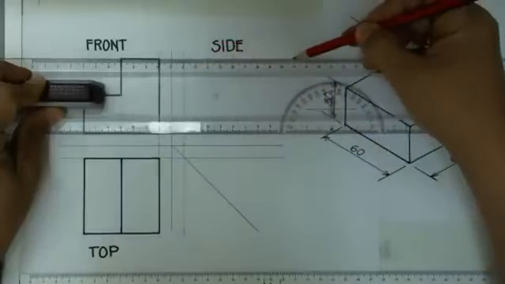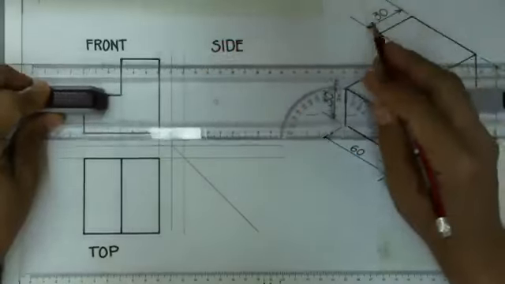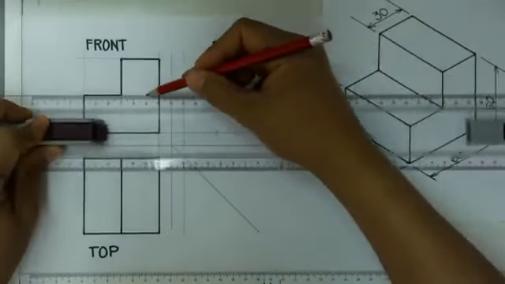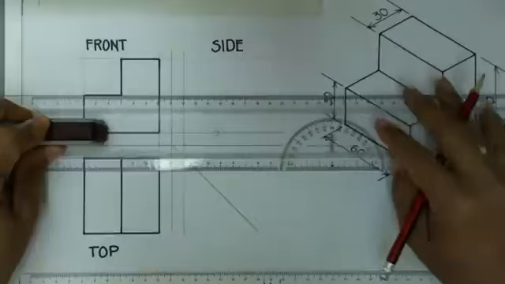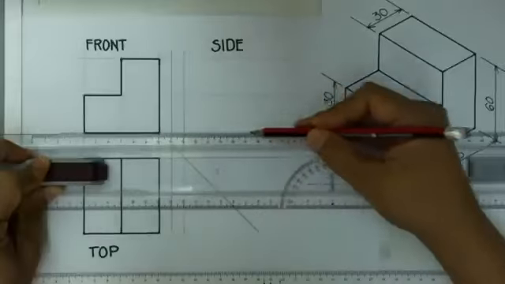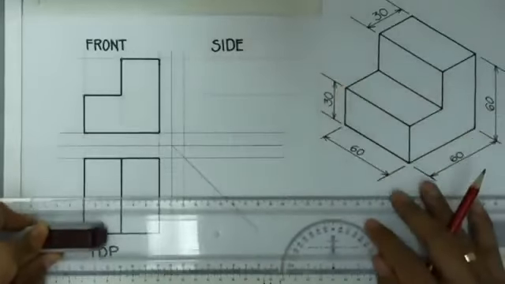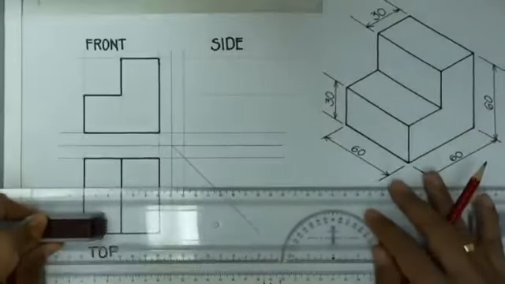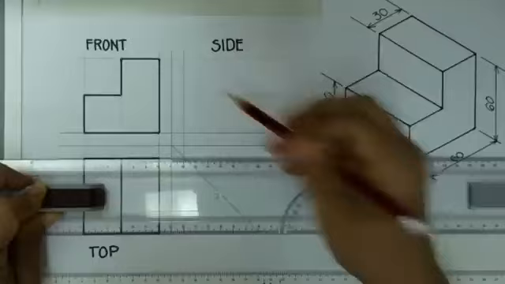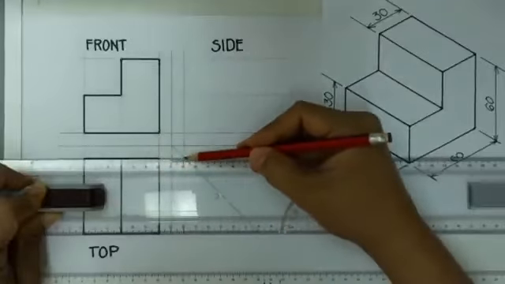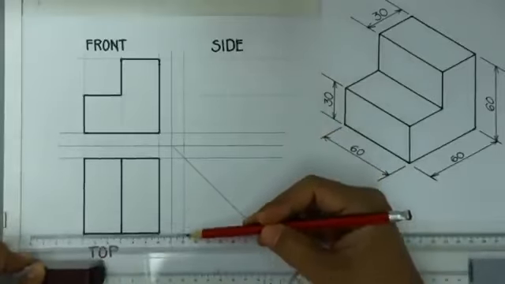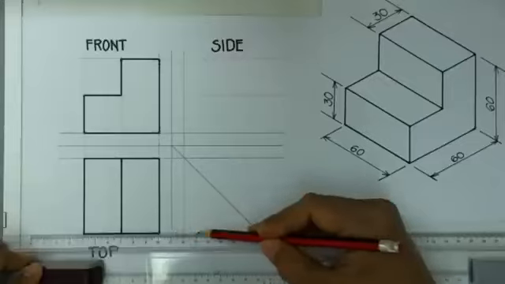Project or extend. Light lines only. Project, extend. Light lines only. Extend. And now, from our top view, going to the projection line. Extend.